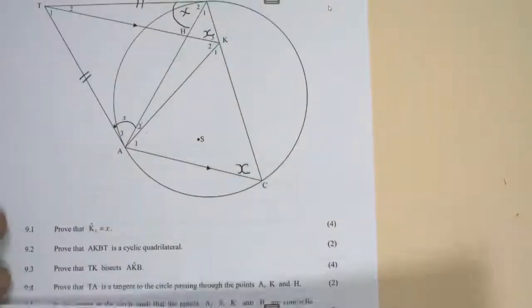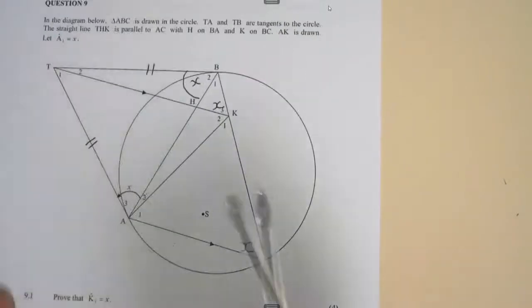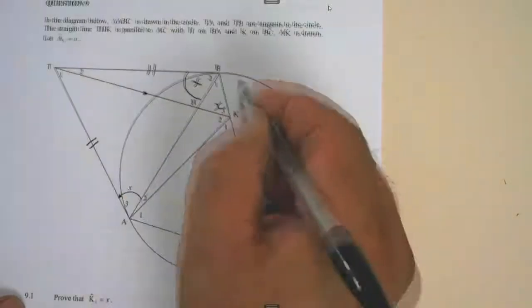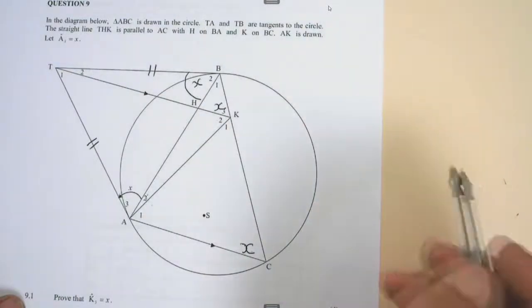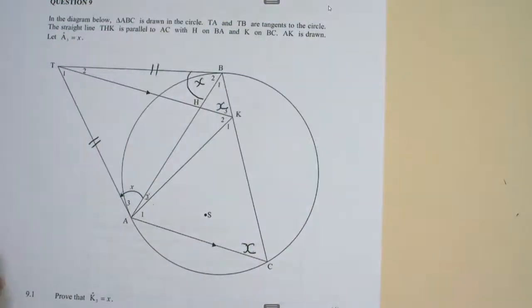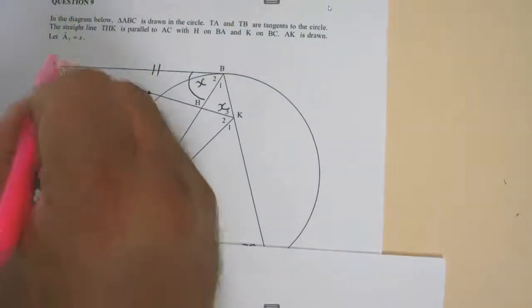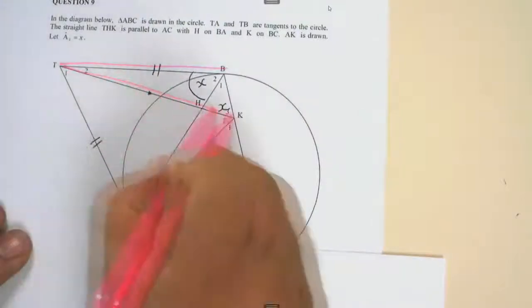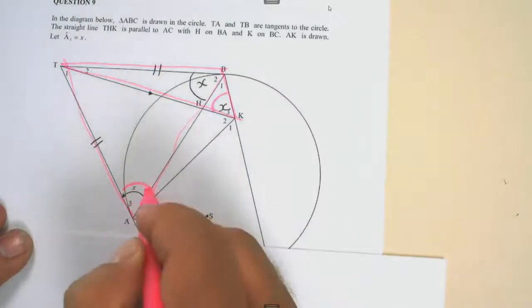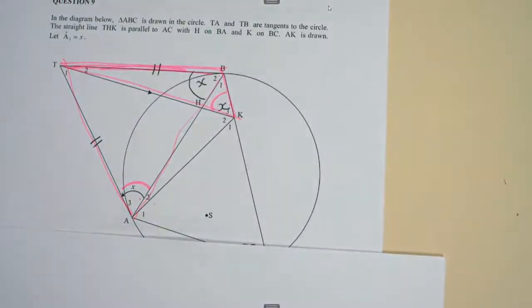Right. The next question is prove that AKBT is a cyclic quad. We've got to prove that AKBT is a cyclic quad. Now this here is only a cyclic quad if opposite angles are supplementary, the exterior angle is equal to the opposite interior angle, or if a line segment subtends equal angles on the same side. Now in this case here, TB subtends X and TB subtends X. So because TB subtends equal angles on the same side, we can say it is a cyclic quad.